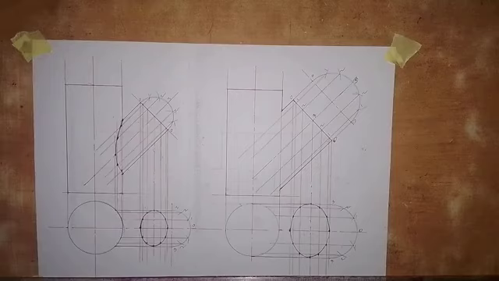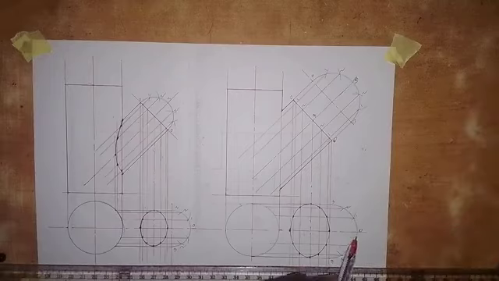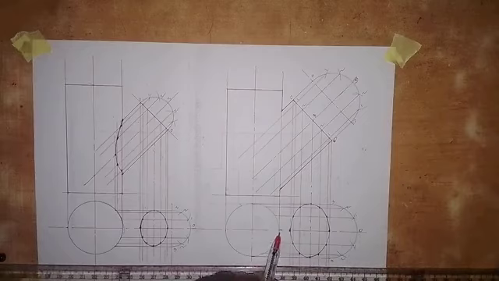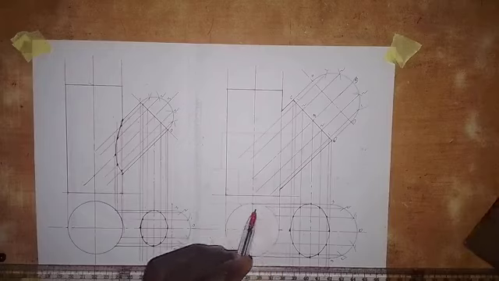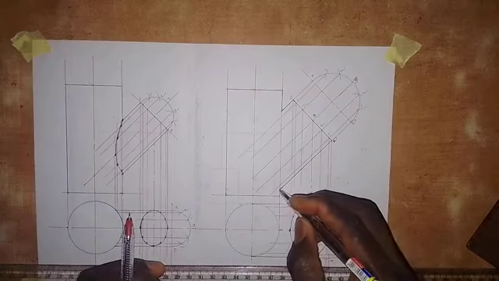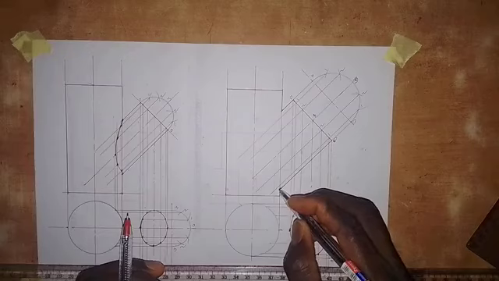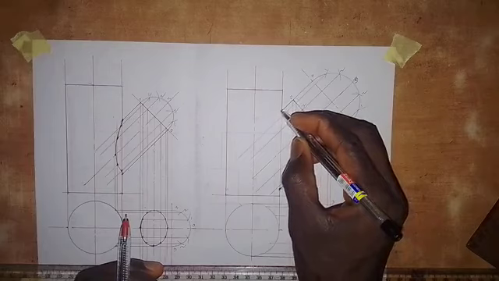So what we have to do now is that from this point, if you look at this horizontal line 0, it touches the circle here, and we have already drawn a vertical line. This vertical line intersects inclined line 0 at this point, and also intersects it at this point here. So let's take note of that.